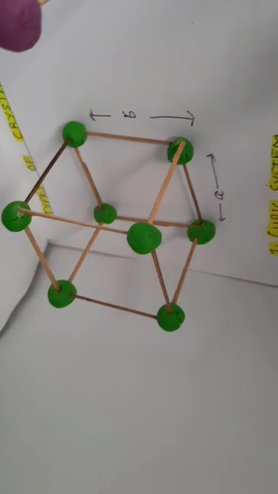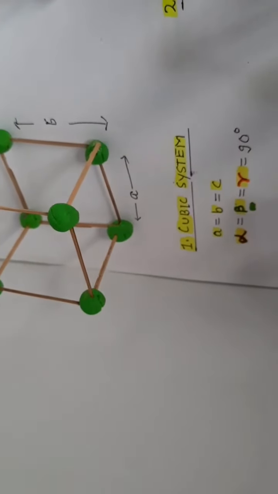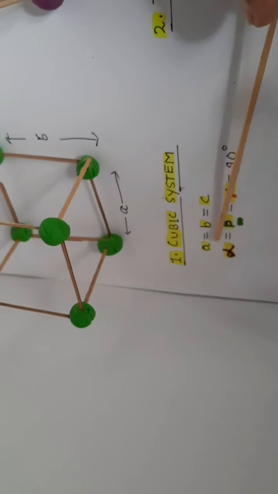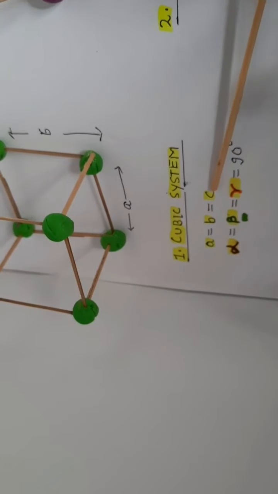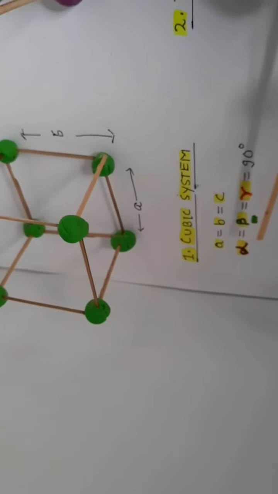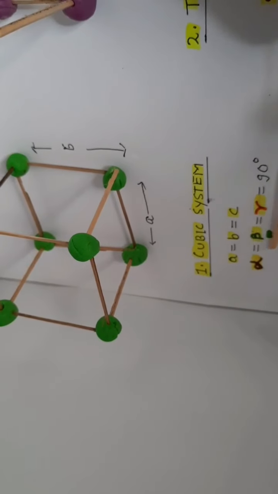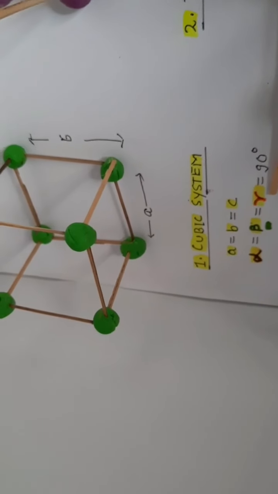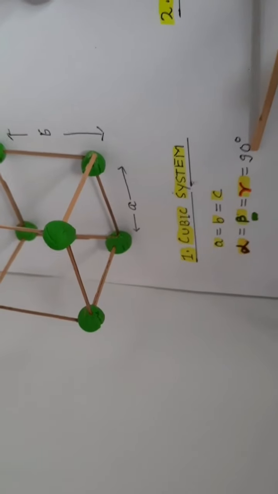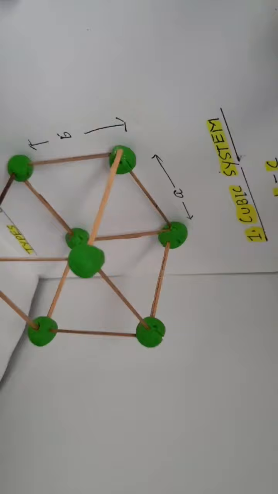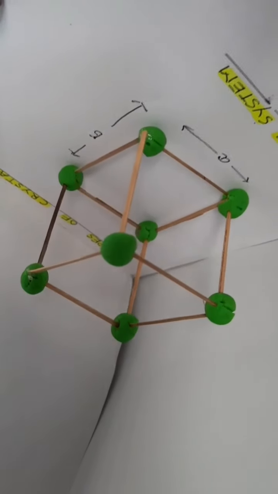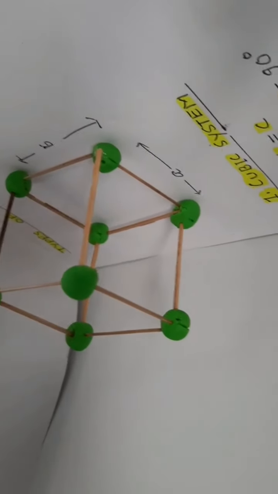In cubic crystal system, the edge length A is equal to B and equal to C. All the 3 edge lengths are equal to each other, as well as all the 3 angles alpha, beta and gamma are equal to each other and they are also equal to 90 degree. It means all the edge lengths are perpendicular to each other. Let us have the view. This is an example of cubic crystal system.